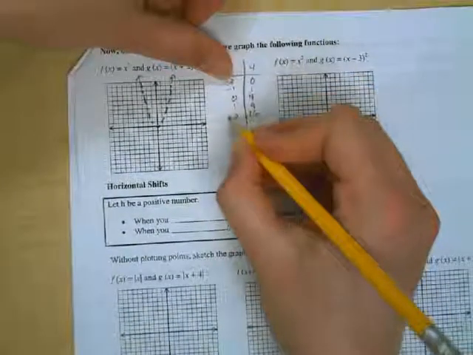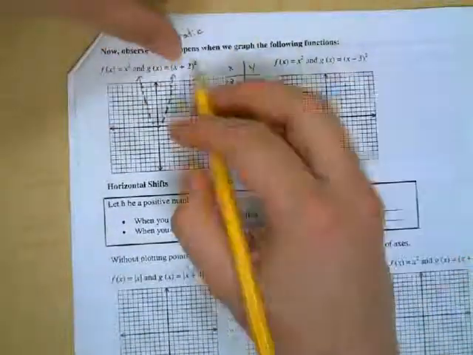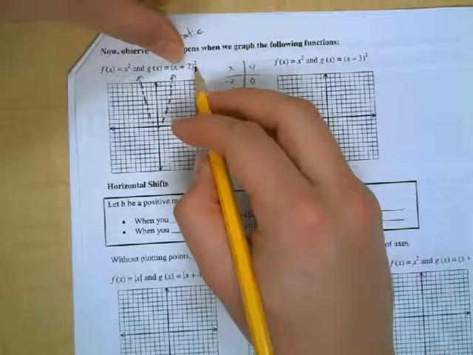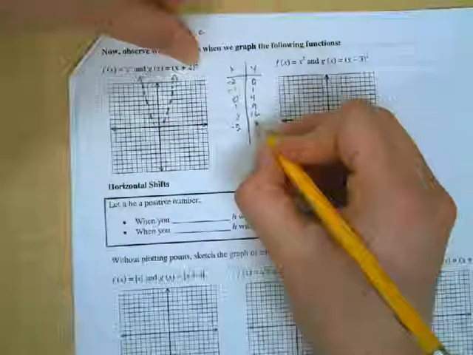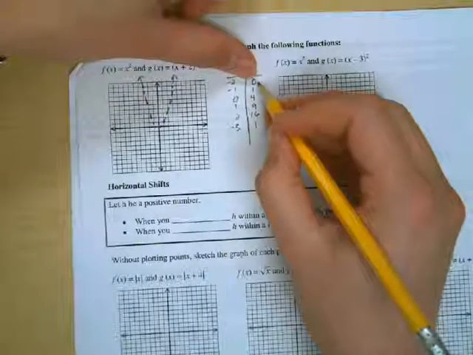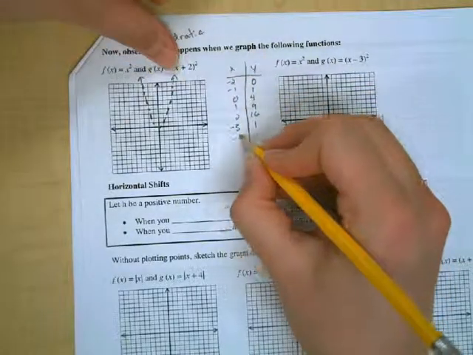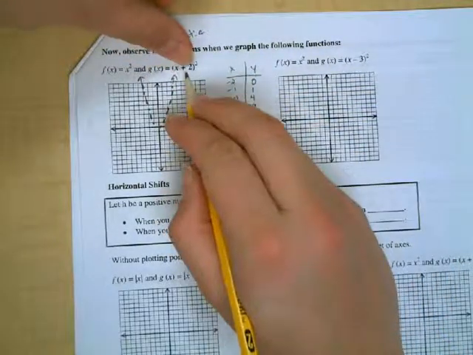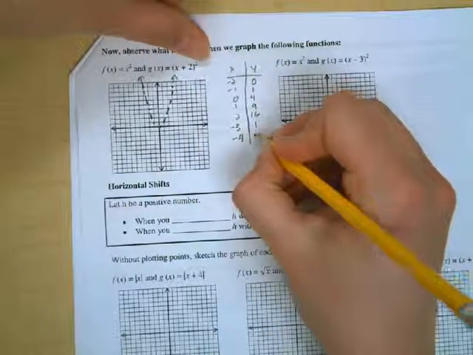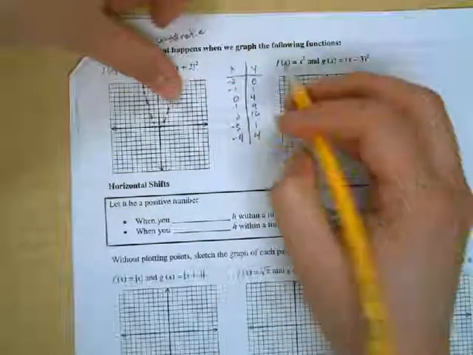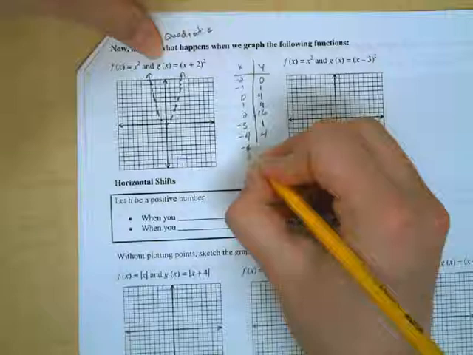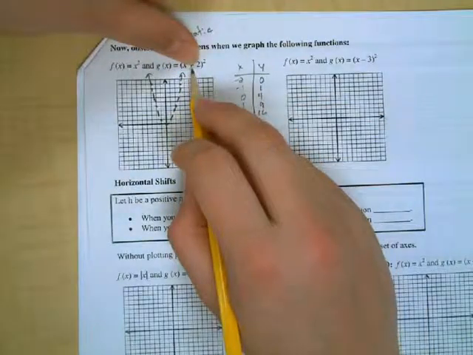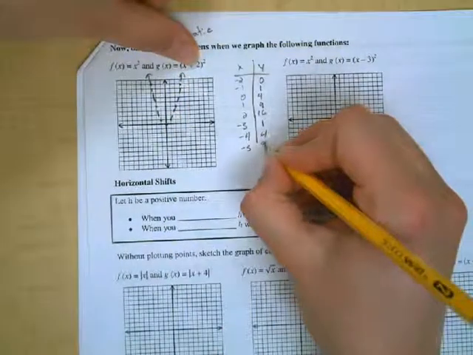So let's choose negative 3. Negative 3 plus 2 is negative 1. Negative 1 squared is positive 1. Okay, so now we're looking good. Negative 4. Negative 4 plus 2 is negative 2. Negative 2 squared is 4. So now I'm starting to see those repeat numbers, which is what I want. So negative 5. Negative 5 plus 2 is negative 3. Negative 3 squared is positive 9. Okay, so now I should be good.